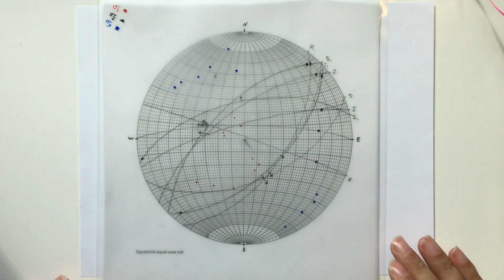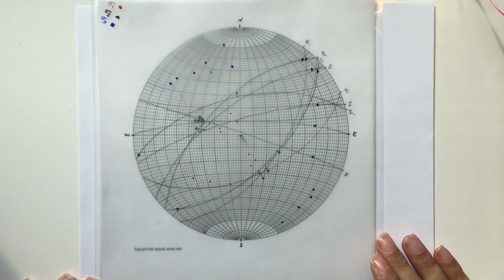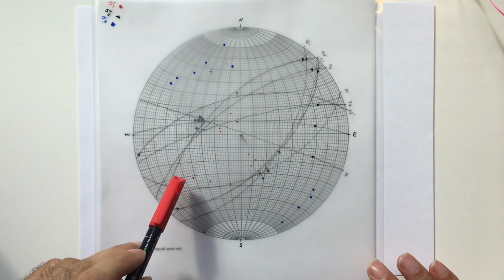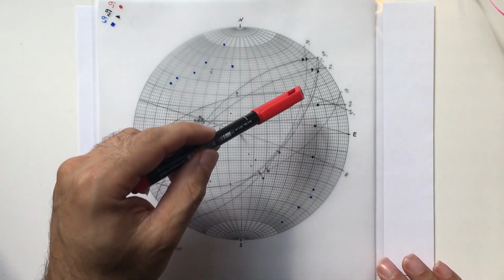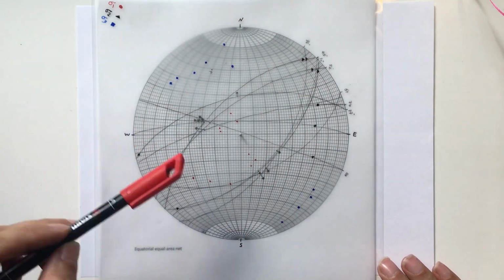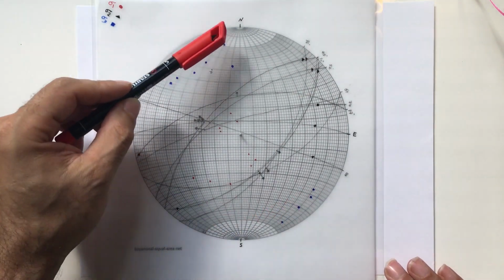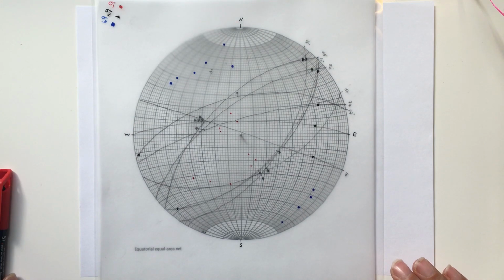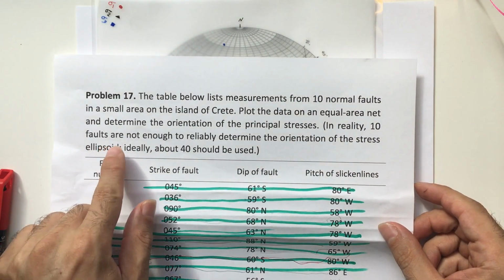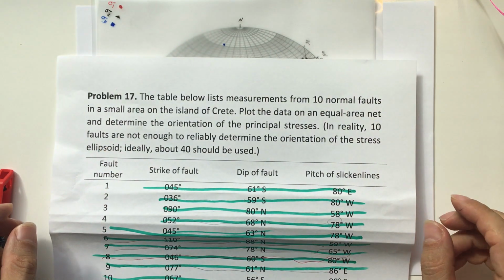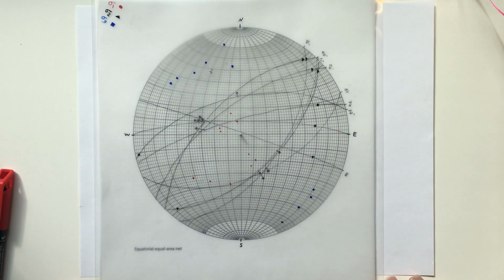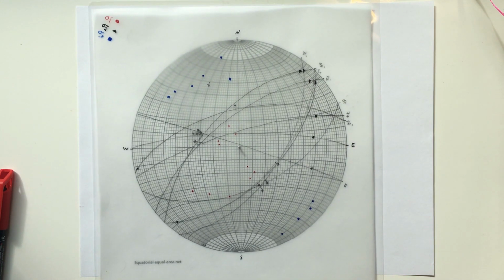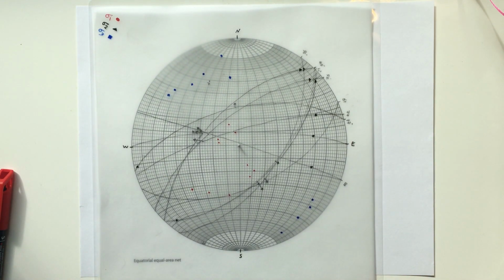Okay, here are all 10 faults. Sigma 1 axis is located here. Sigma 2 is here and there, and sigma 3, 4 points here and 6 points there. So the question now is, as you have seen in the question, it says the 10 faults are not enough to get a good result. That's why if we have more faults and more information, we're going to have a better image. But let's see how we can come up with a good estimation only based on this data.